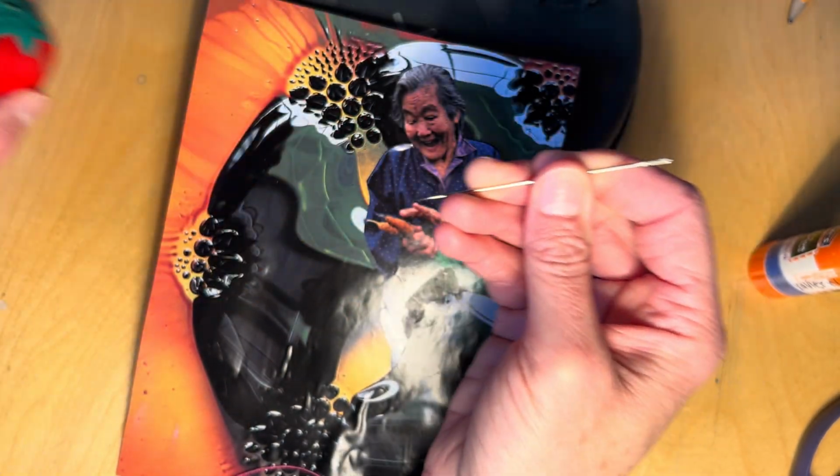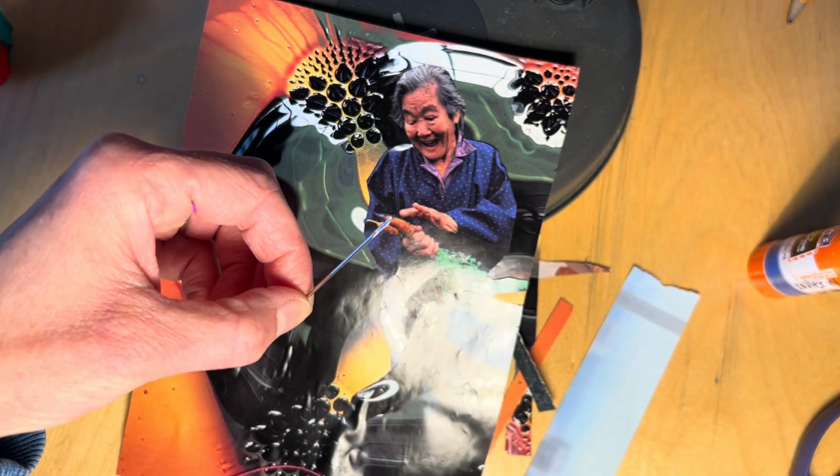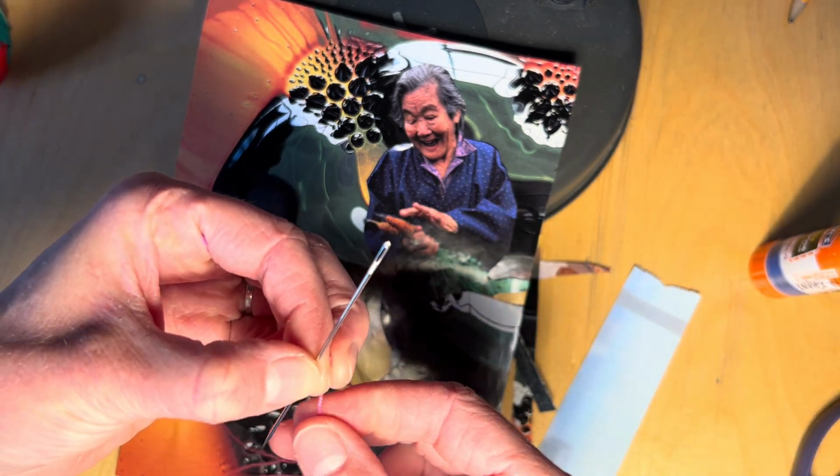So I'll pull this out. Please make sure that you always put these back in here when you're not using them. And then you're just going to thread the needle. So thread it through the eye.